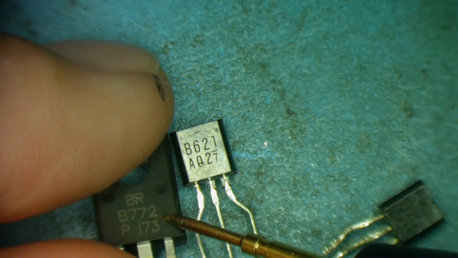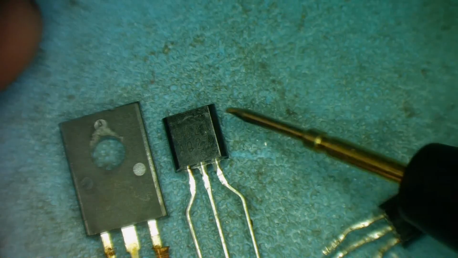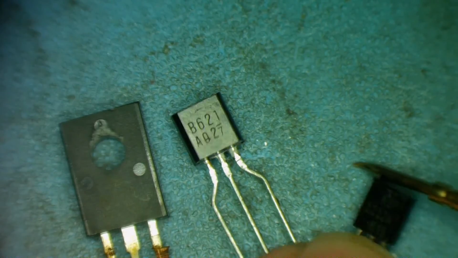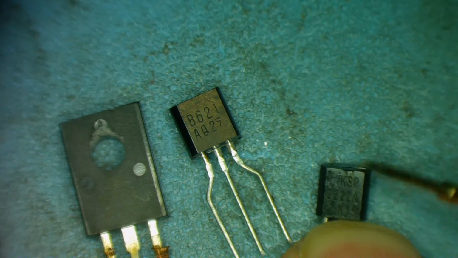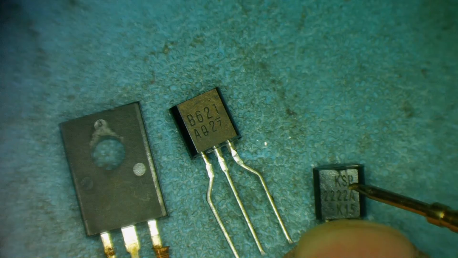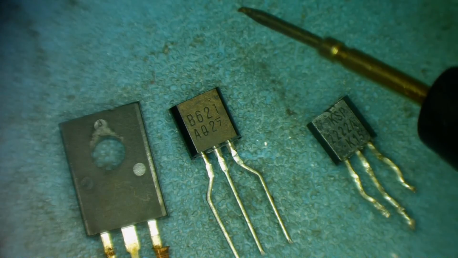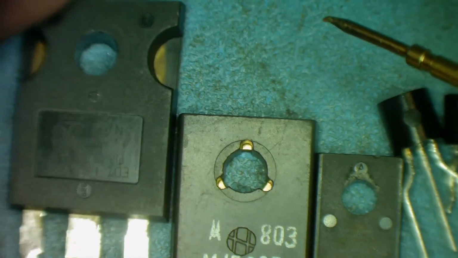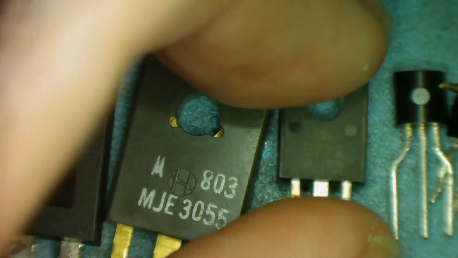So that would be a 2SB772, and this would be a 2SB621. This KSP2222A you'll often find marked as 2N2222A. To discover the ratings, the type of transistor, NPN or PNP, the maximum current and so on, you would need to look up the data sheet.